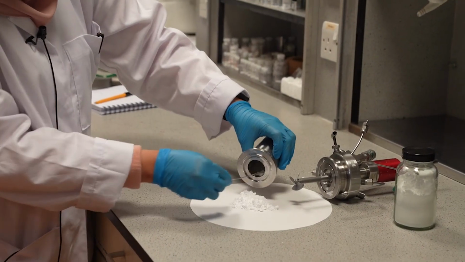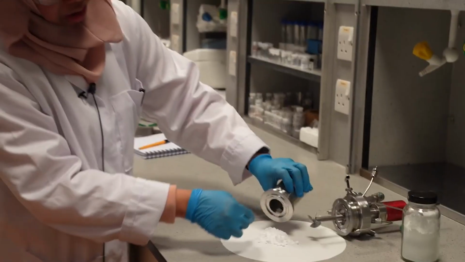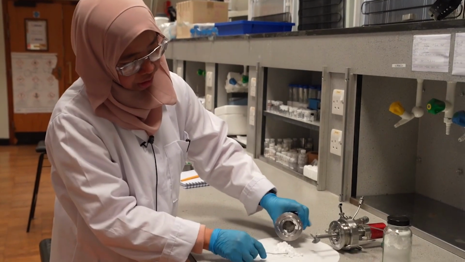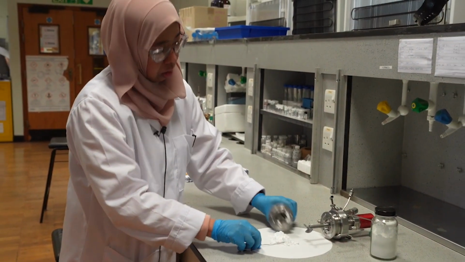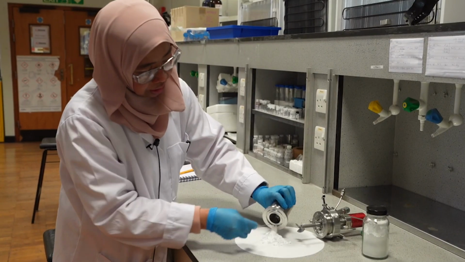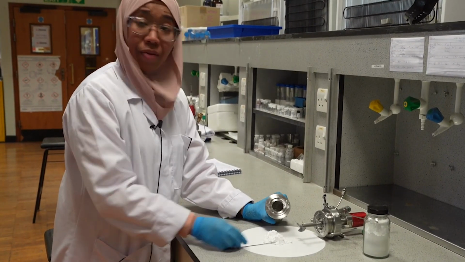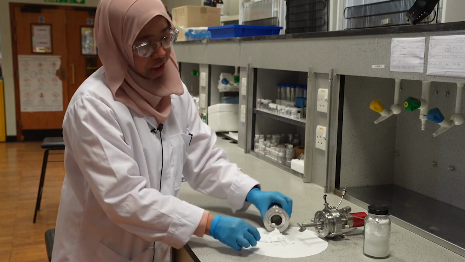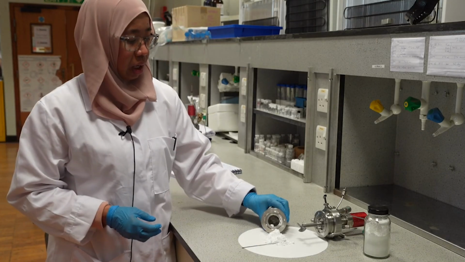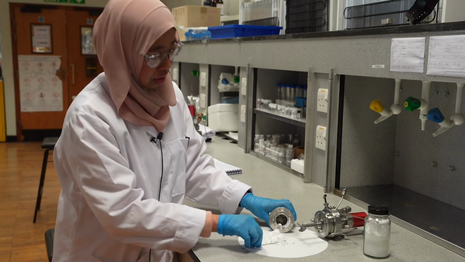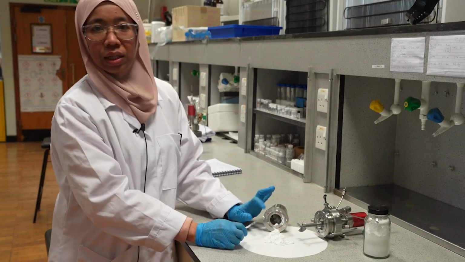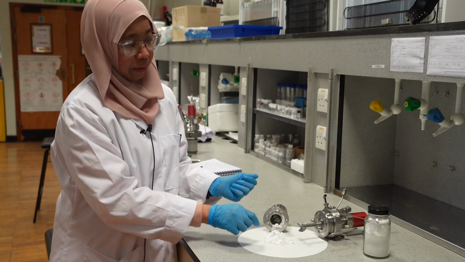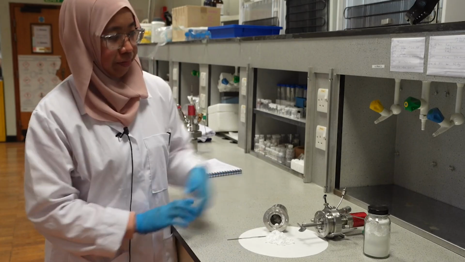Since we are doing free radical polymerization, it should turn out as a very fine powder like this. So we know that our reaction worked well. This is what we expected, a very fine, white powder.